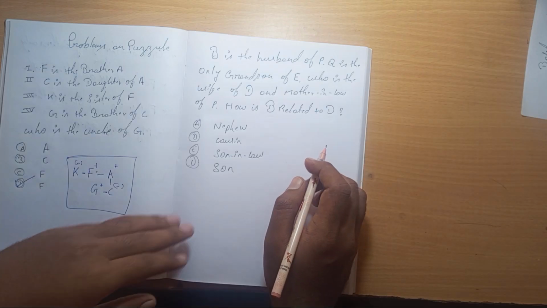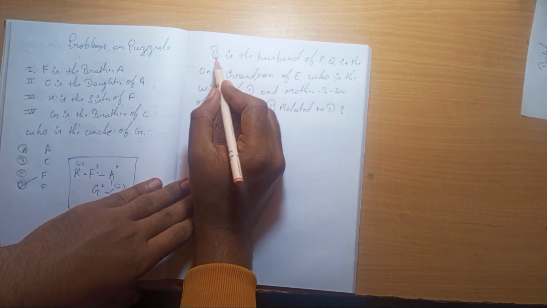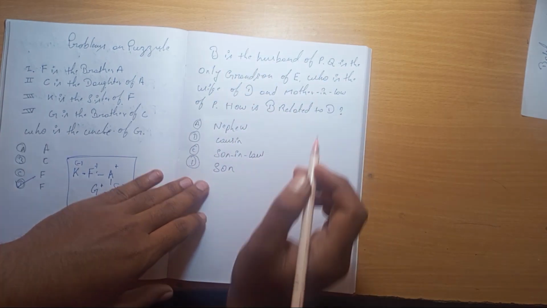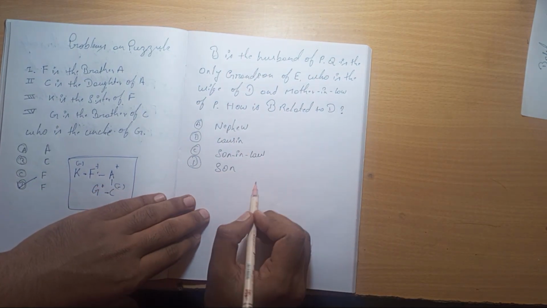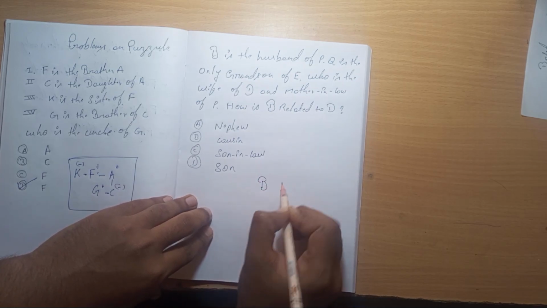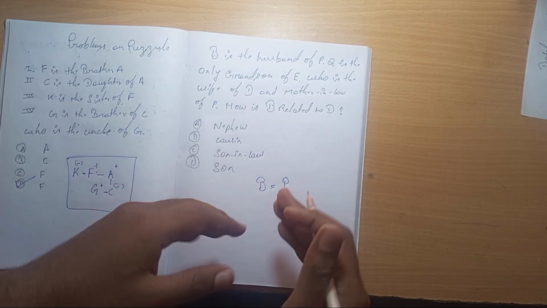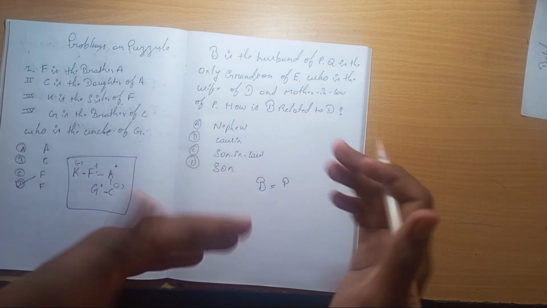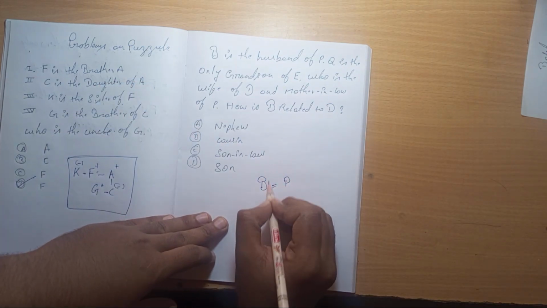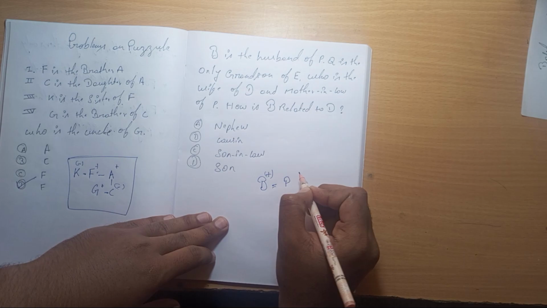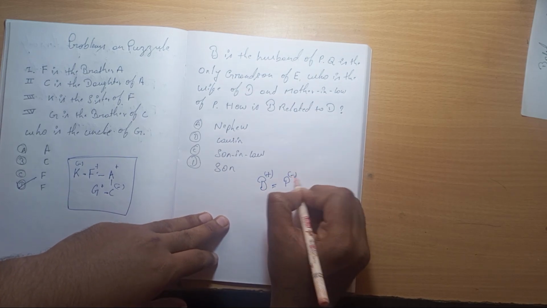And here the difficult question, B is the husband of P. Why did we write equals? Because they are husband and wife. So they have revealed the genders.